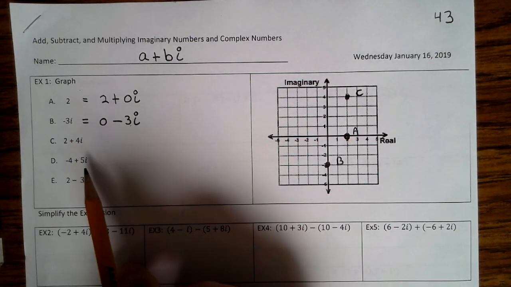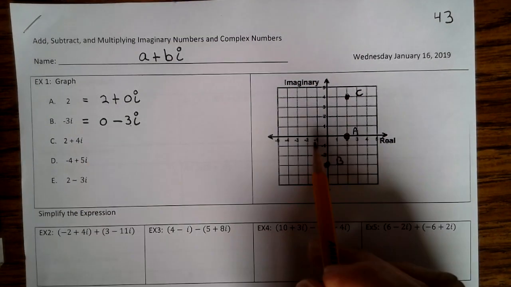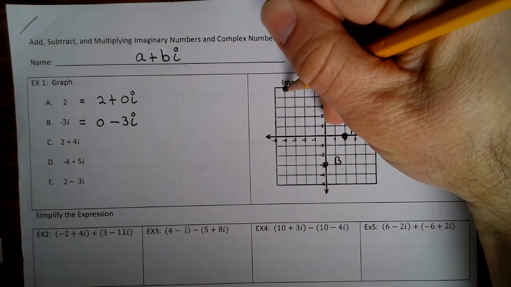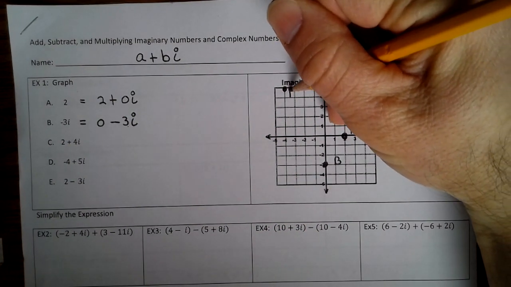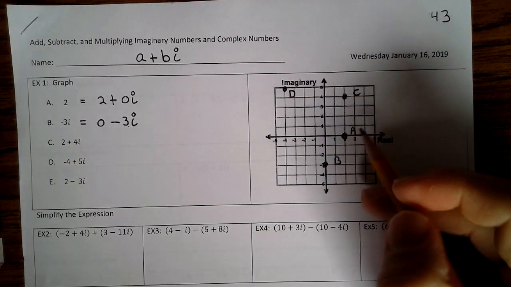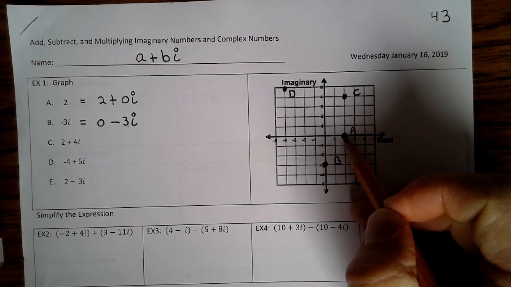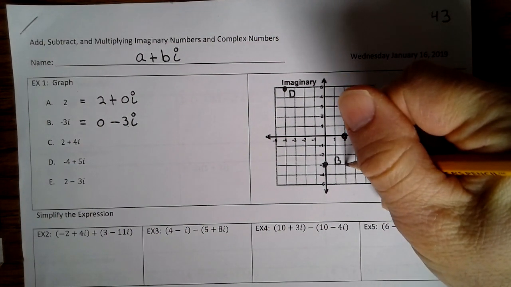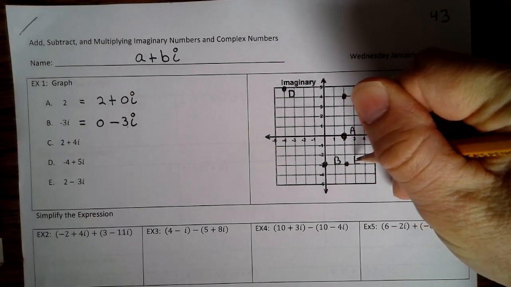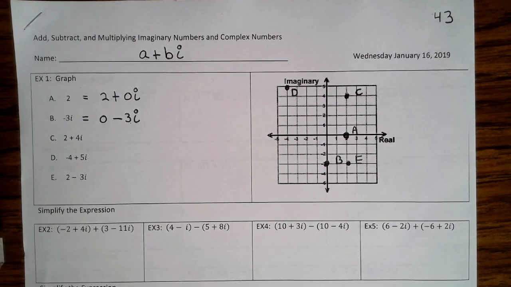D is negative 4 plus 5i, so we go left negative 4, up 5i, so this is D. E, so we go to the right 2, down 3, so this is E. All right.